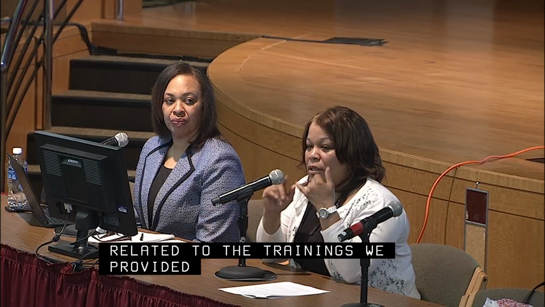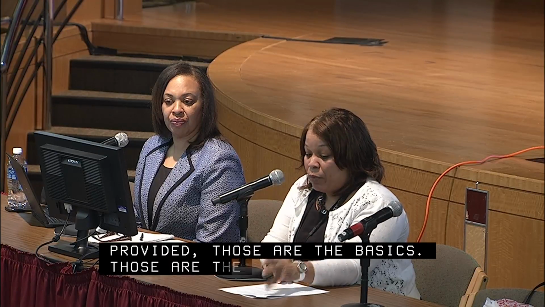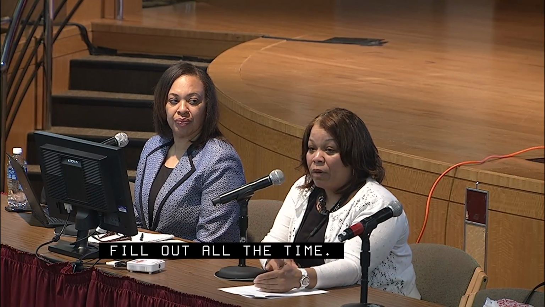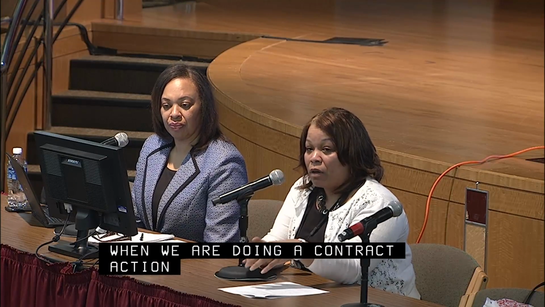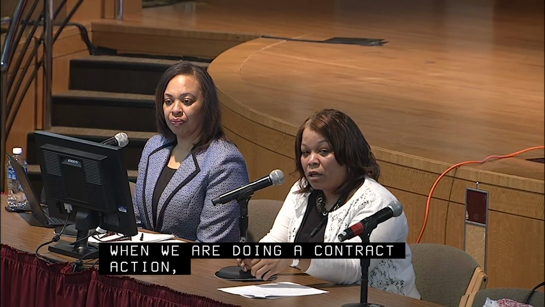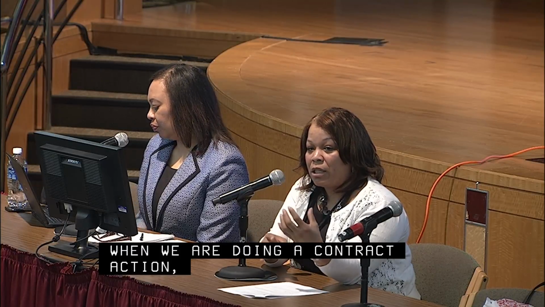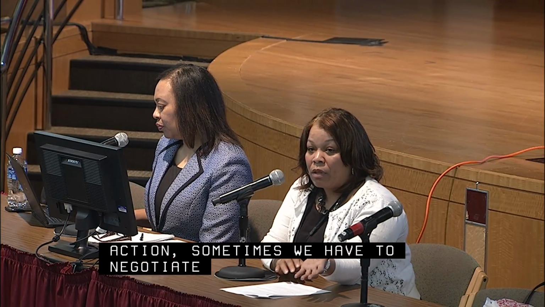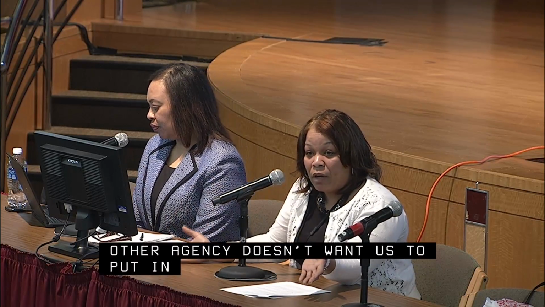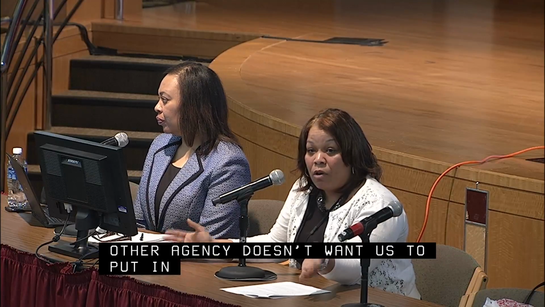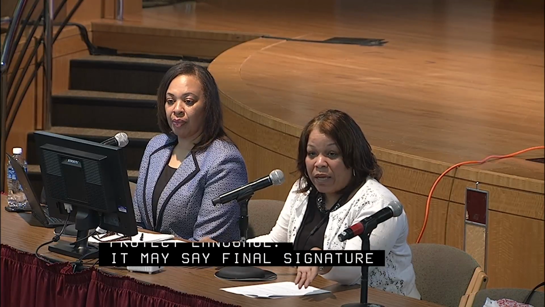Some of that, like as far as when we're doing a contract action, the period of performance for the agreement period start date in Section 5 on the 7600A form should follow the contract period of performance of the other agency's contract. Sometimes we have to negotiate with the terms because the other agency don't want us to put in there. Sometimes we put text language in there. It may say upon final signature through the end of the contract period of performance date, or we may put in there NIH task order POP language in there, and they want a specific date.